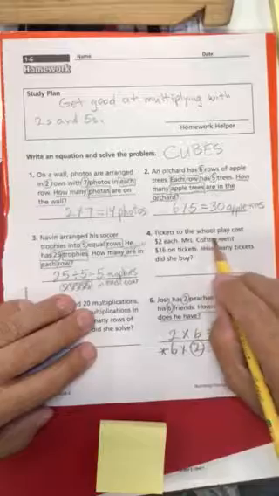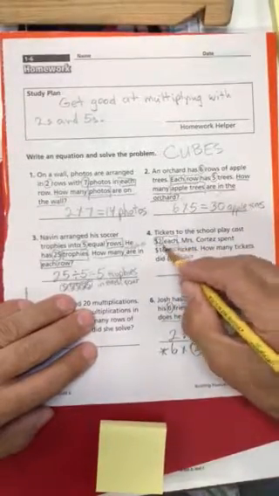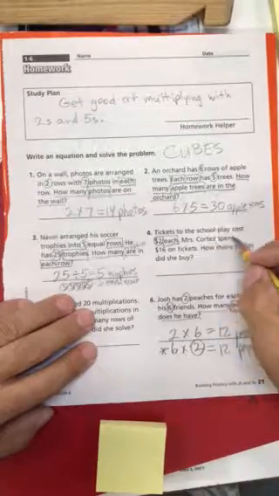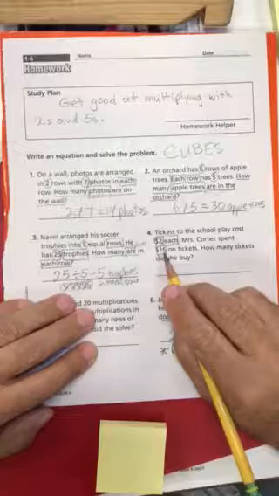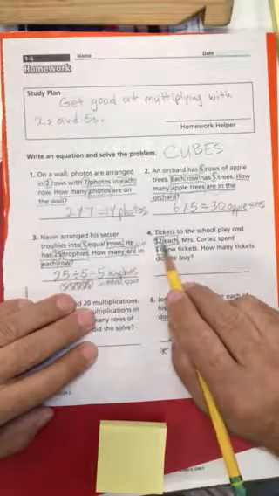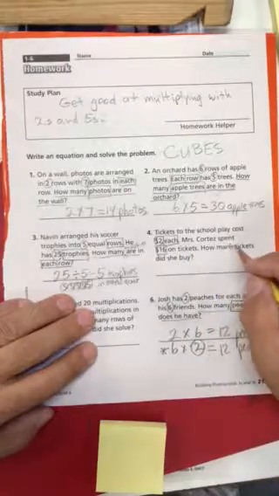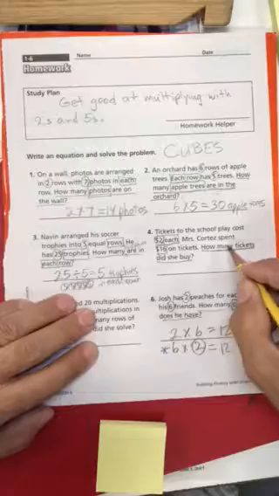Again, tickets to the school play cost $2 each. Each means multiply or divide. Mrs. Cortez spent $16 on tickets. That sounds like a total. She spent a total of $16 on tickets, and each ticket cost $2. So the question is, how many tickets did she buy?